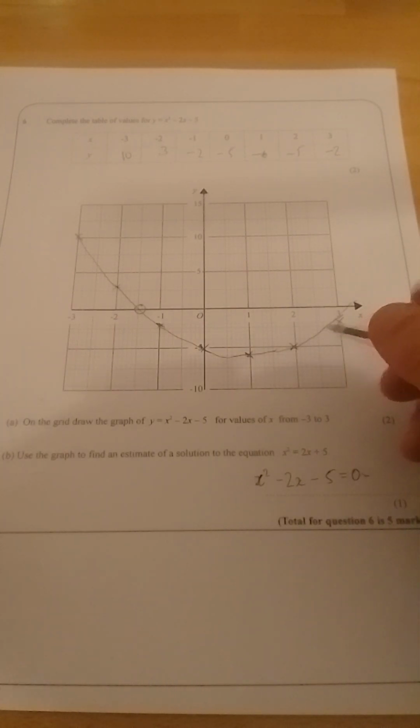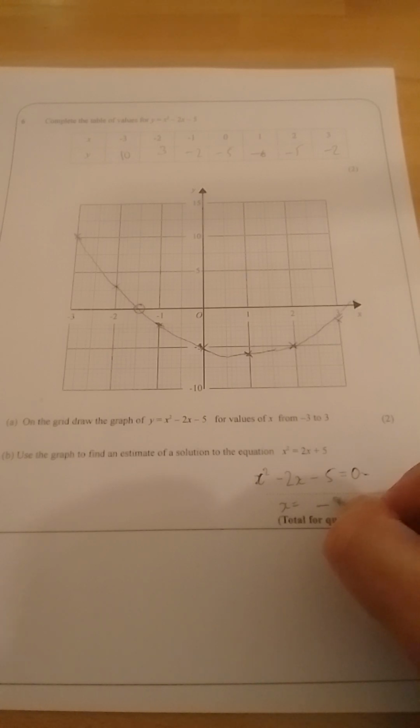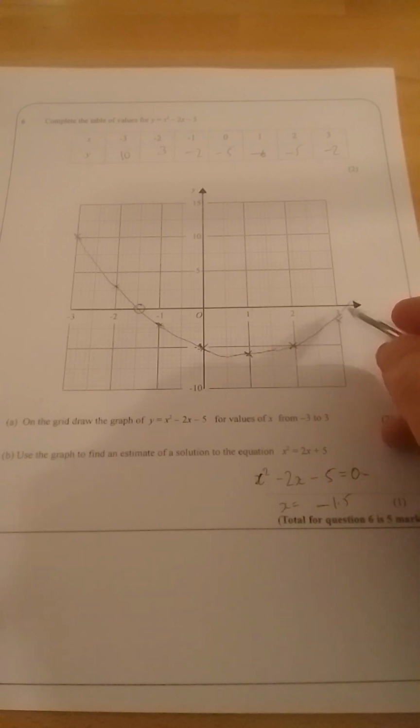So in this case, the only solution I can find from the graph I've got is x is equal to minus 1.5. I can probably see that if they wanted a second one, I'd probably have a bit more graph paper and I'd get plus 3.5 or something like that.